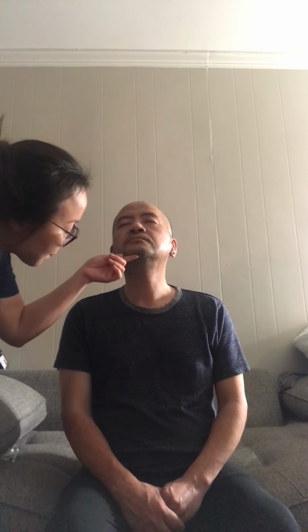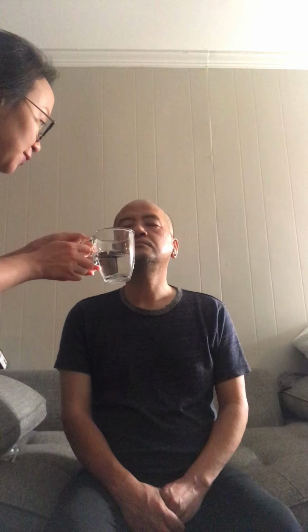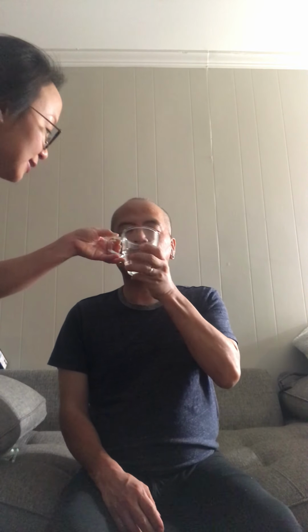Now I'm going to go down and start inspecting his neck. I'm going to ask him to slightly extend his neck. So his trachea is in the middle. There's no mass. Everything is symmetrically balanced. I'm going to ask him to take a sip of water for me, extending his head.